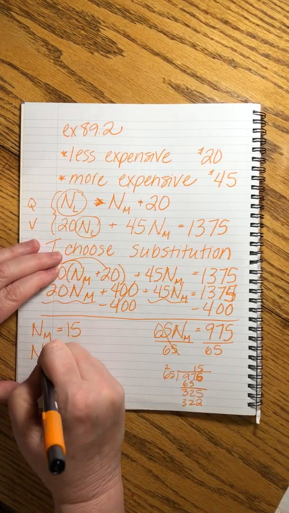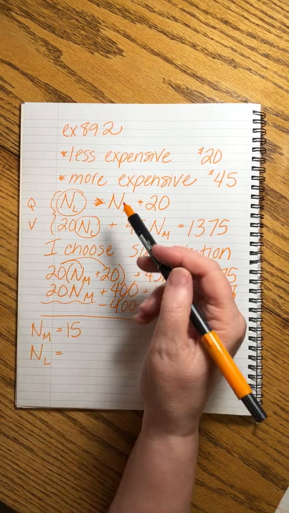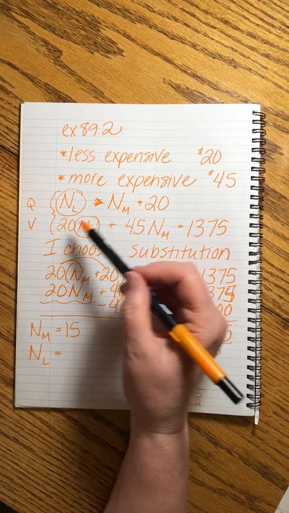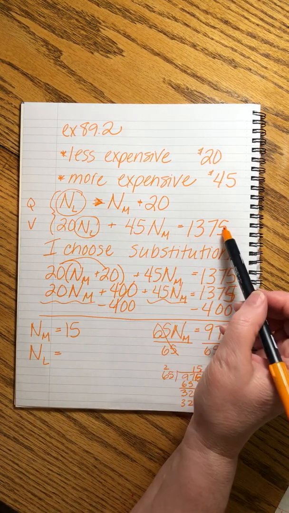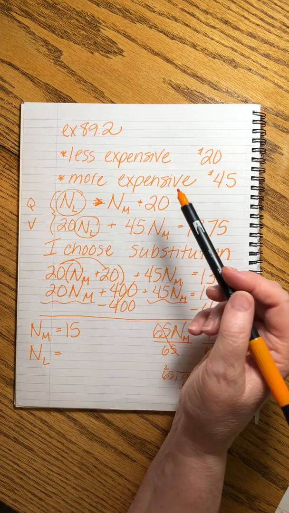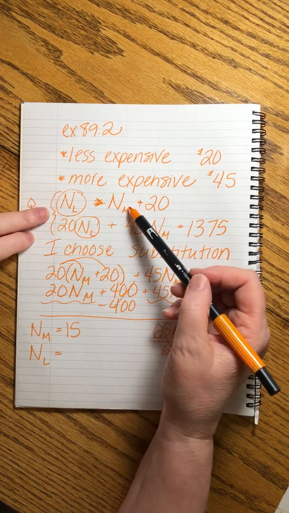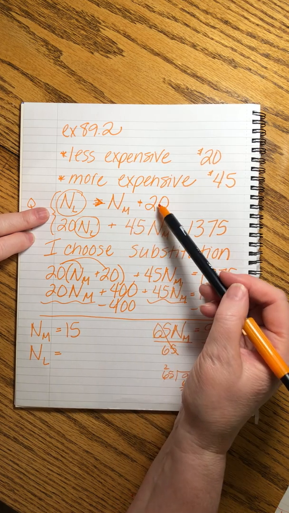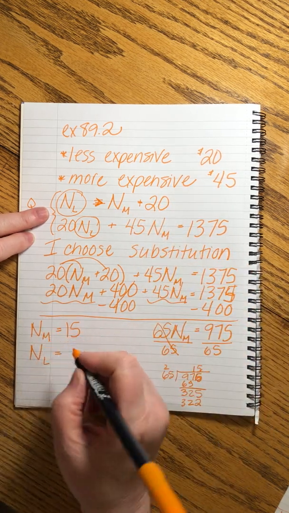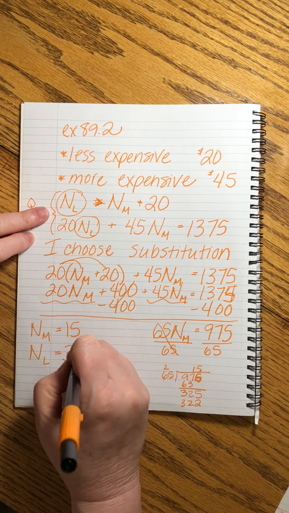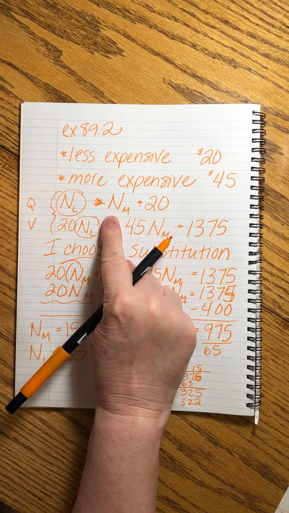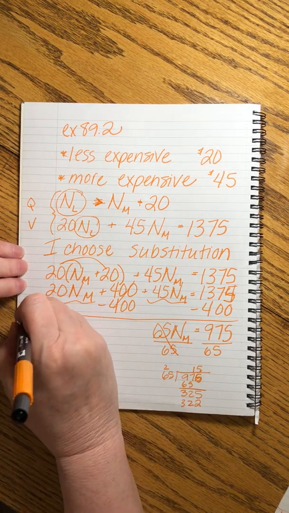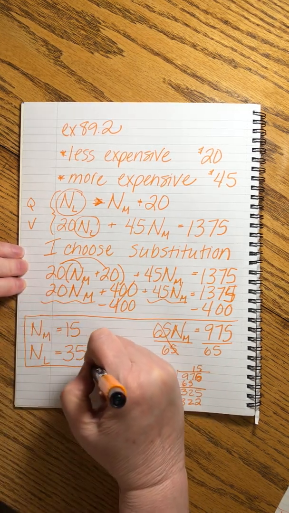And then the number of less expensive dresses, and I always go back to my quantity statement because that's usually the easiest. The numbers are the easiest, right? Because they don't have anything being multiplied in front of them. This equals, I take this number of more expensive, and I add 20 to it. So this is going to be 35, right? The number of more expensive plus 20 equals the number of less expensive. So I add 20 to my answer. That's correct. Yay, team.